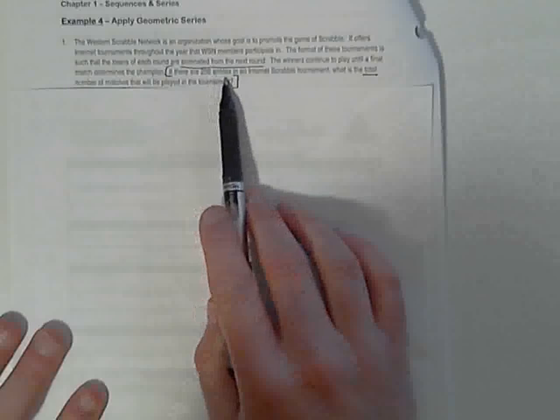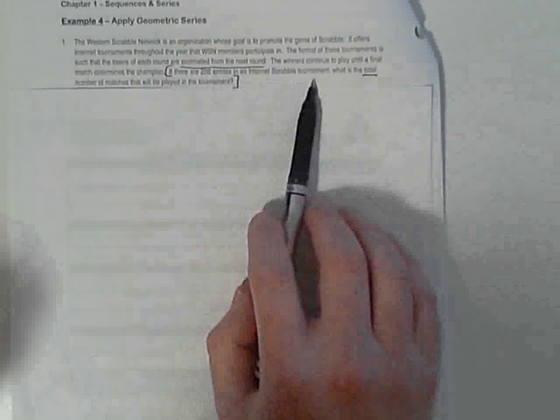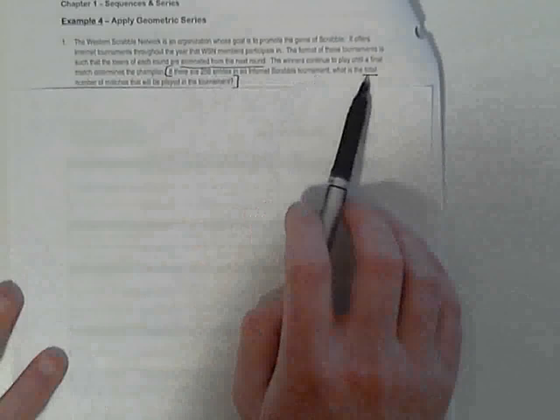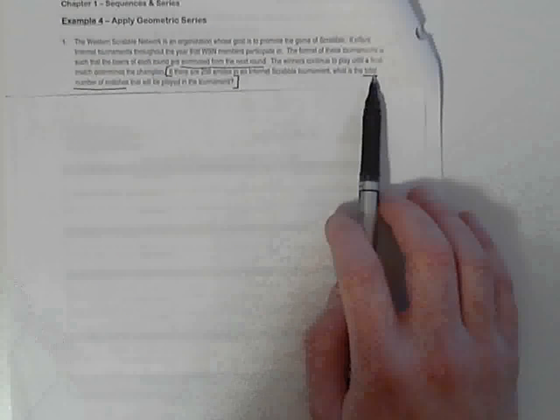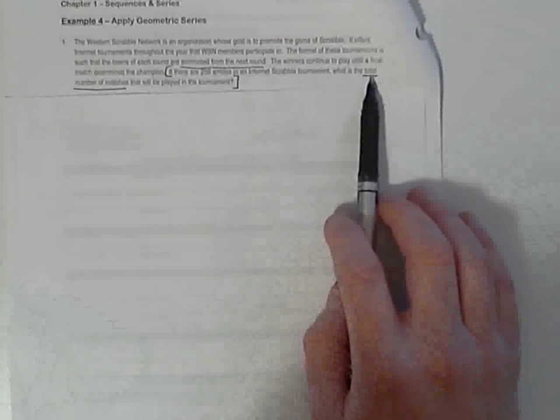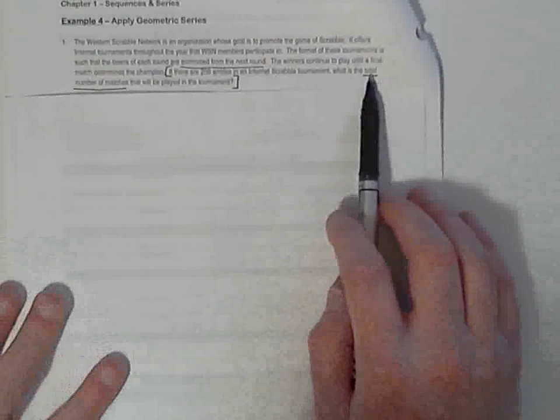Now, there are 256 entries in the tournament. So 256 people enter the tournament. What is the total number of matches that will be played in the tournament? So we are not looking for how many people are left at the end. We're not looking for how many rounds. That's another type of question you could have, the type you would have had yesterday. How many rounds are in this tournament? That would be solving for n. We are actually looking for the total number of matches in this tournament. So that should be our Sn that we're looking for, the sum of the number of matches from all the rounds added up.